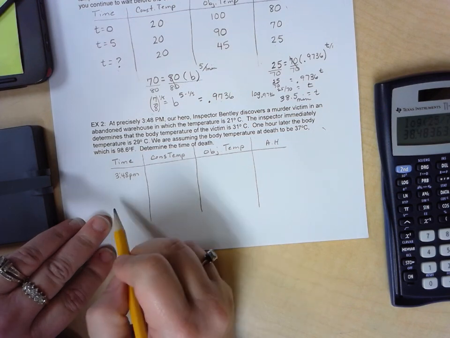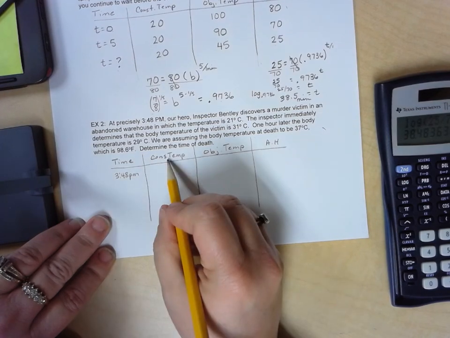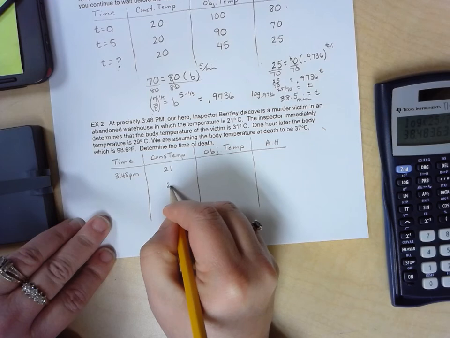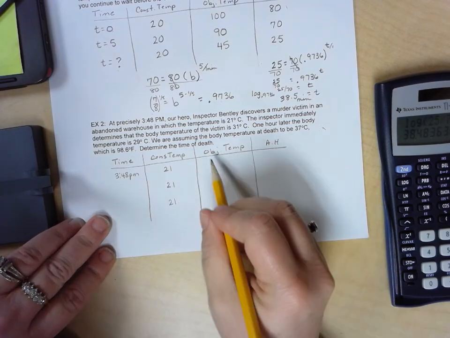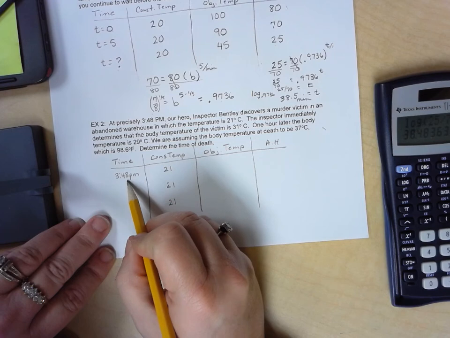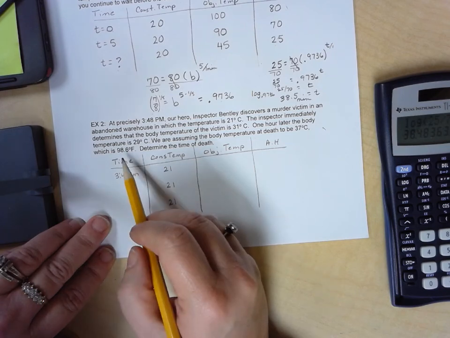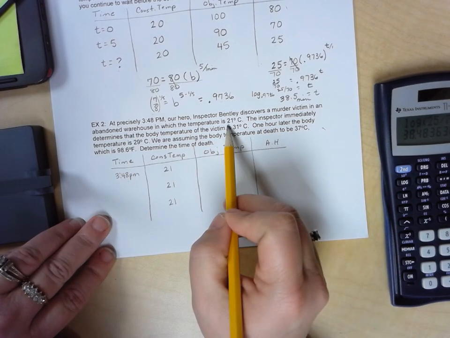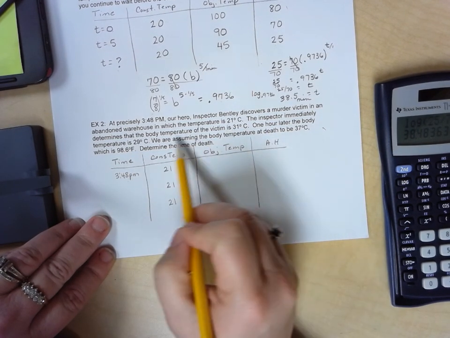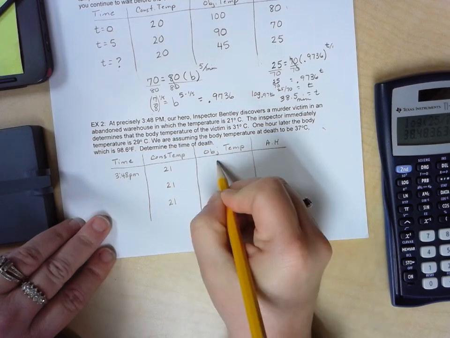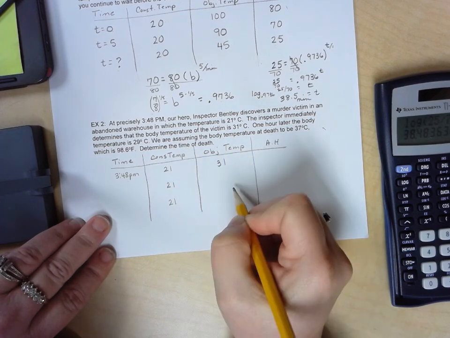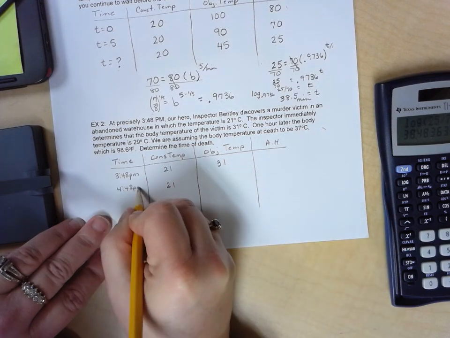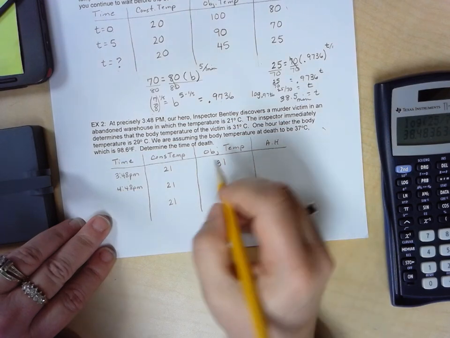What's the constant temperature? 21 degrees. What about object temperature? Well, at 3:48 is when your hero, me, discovered the victim. At that time, the body temperature was 31. 1 hour later, which would be 4:48 p.m., the body temperature was 29.